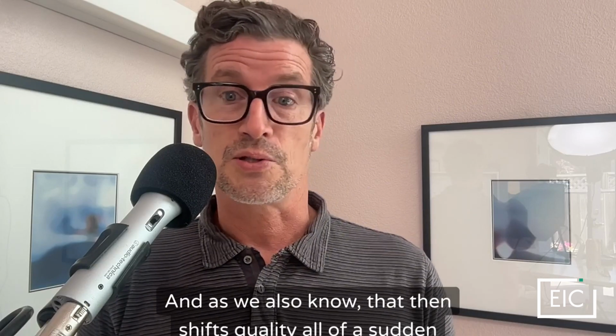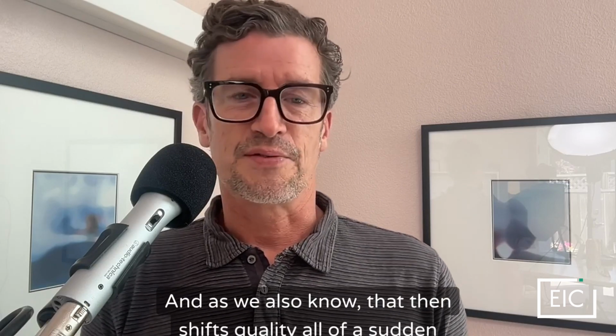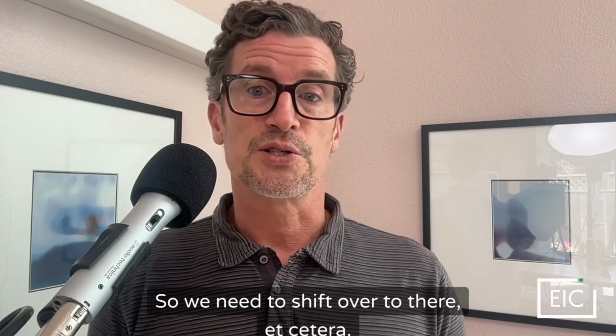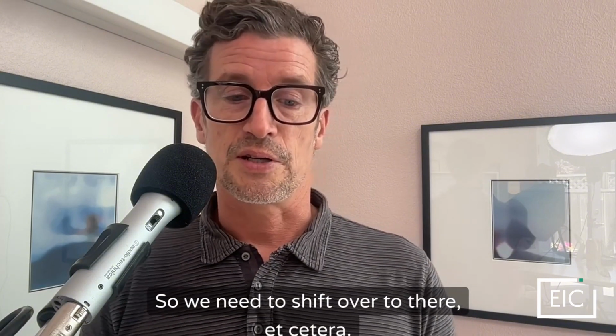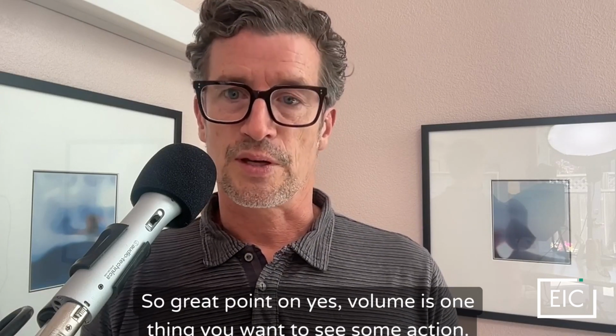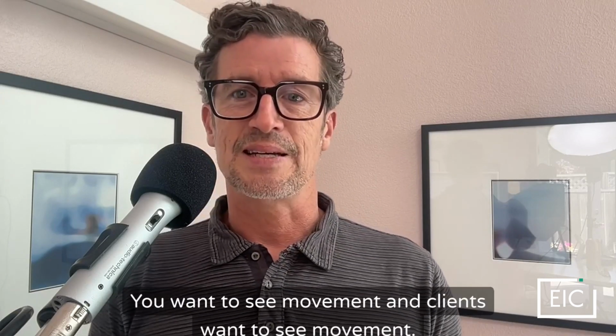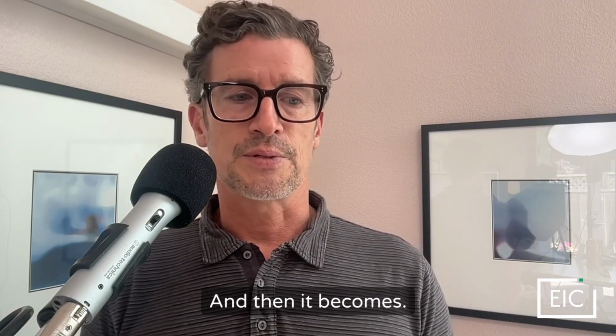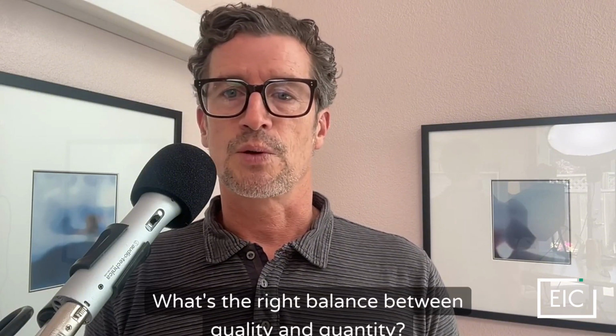And as we also know, that then shifts. Quality all of a sudden starts to come from somewhere else. So we need to shift over to there, etc. So great point on, yes, volume is one thing. You want to see some action. You want to see movement, and clients want to see movement. And then it becomes, what's the right balance between quality and quantity?